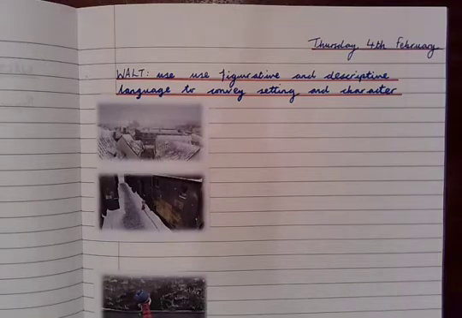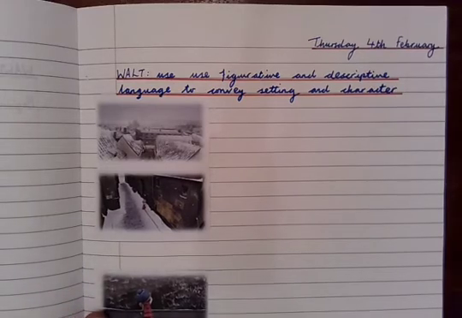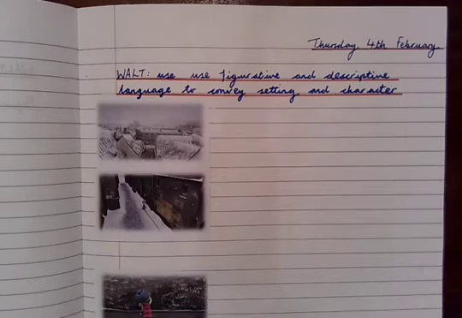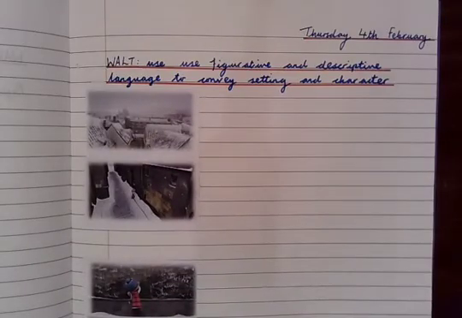Descriptive language are techniques such as expanded noun phrases that we would expect to see in your writing, and it's really essential that you can include some of these so that you can convey or you can create a picture in the reader's mind. Your reader should be able to understand what's happening, what the atmosphere was like, what the setting's like, what the character's like, without even watching the video. If you've written effectively, they should be able to picture these scenes in their mind, and that's what we're going to try and do today.